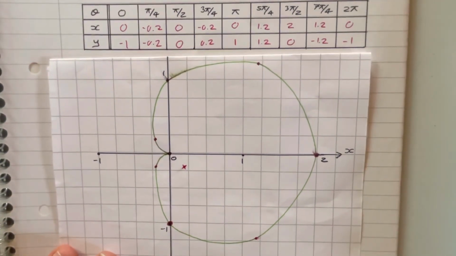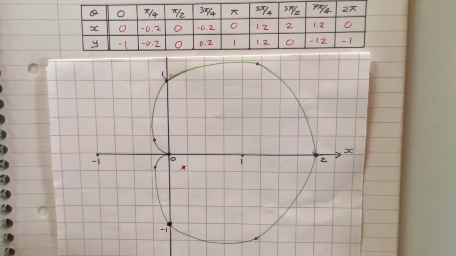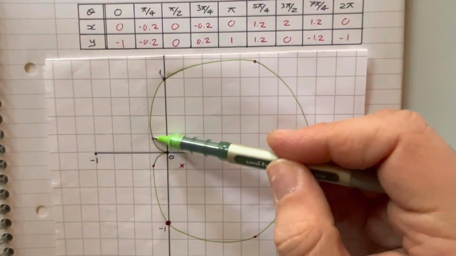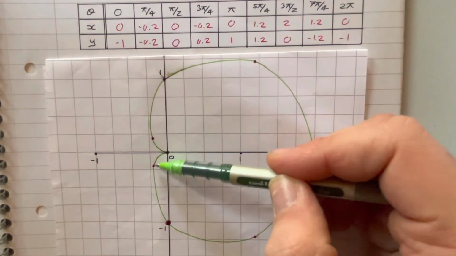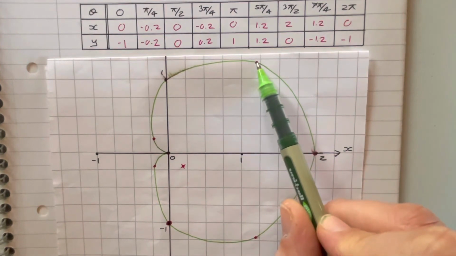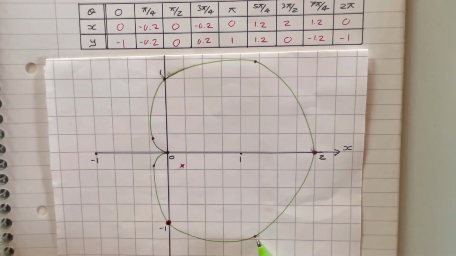Now this is actually studied in further maths. This particular curve is called a cardioid, and they study it in polar equations. Okay, so for the maximum value, you're going to have to differentiate these to get the maximum and minimum values of x and y. I don't think that's the minimum x value. I think it goes a little bit past it. I don't think that's the maximum y value or the minimum y value either.